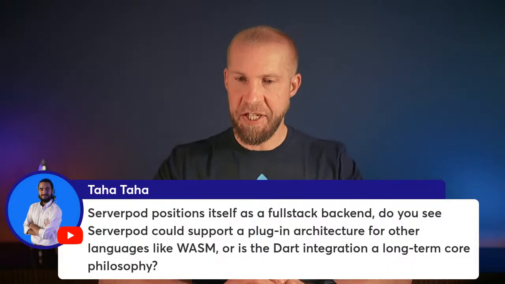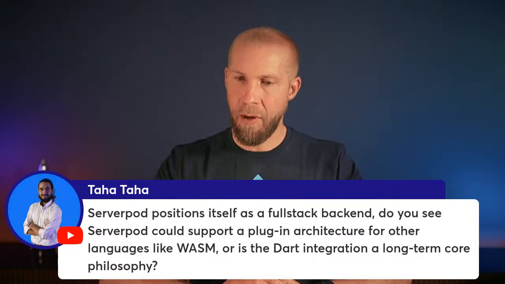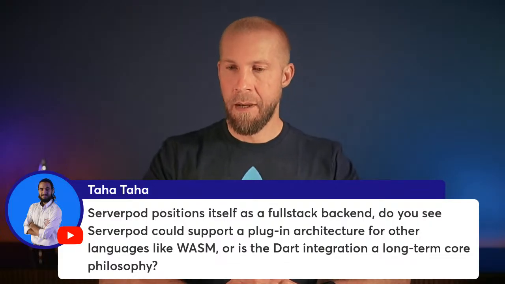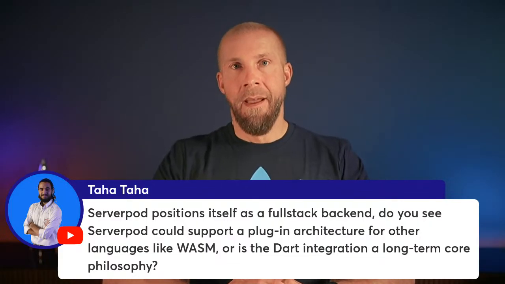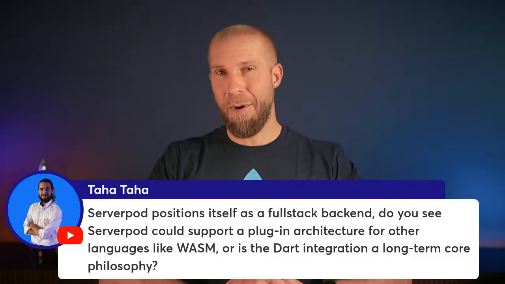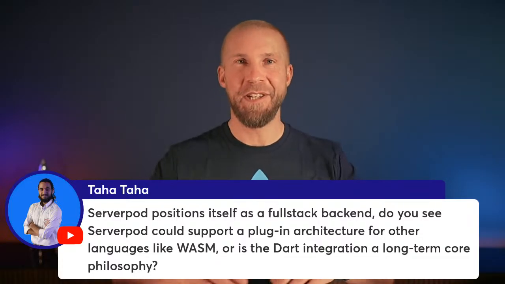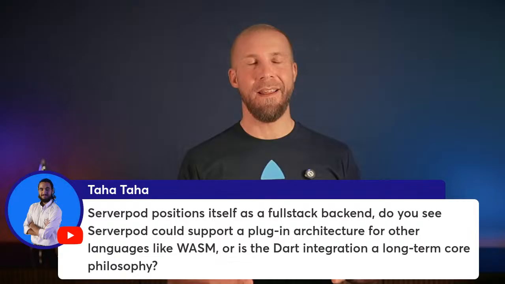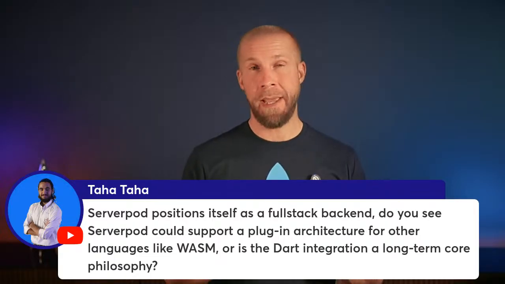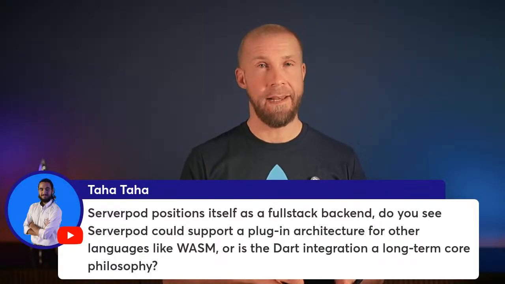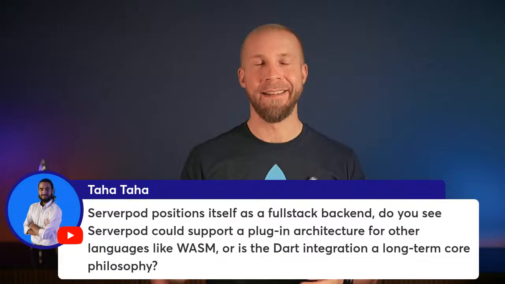Okay, Serverpod positions itself as a full stack backend. Do you see Serverpod could support a plugin architecture for other languages like WASM, or is the Dart integration a long-term core philosophy? Well, I think for the backend part, what we envision is maybe we can support more languages on the server side in the future. You never know what happens, right?